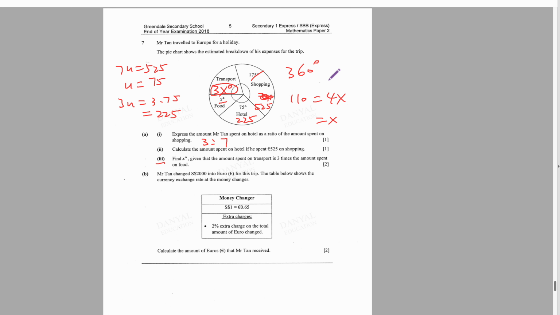Then after that, 360, you need to minus the degree here. Then you will get the 1x is actually how many degrees? You divide by 4. Then 110 divided by 4 is 27.5 degrees.